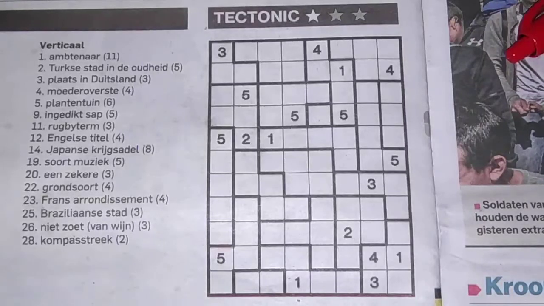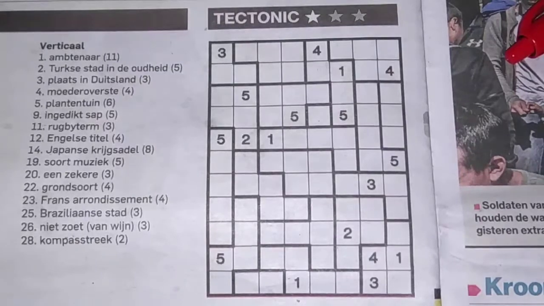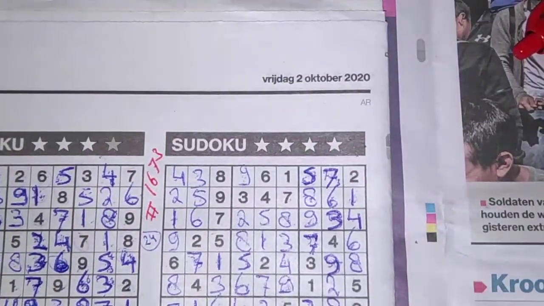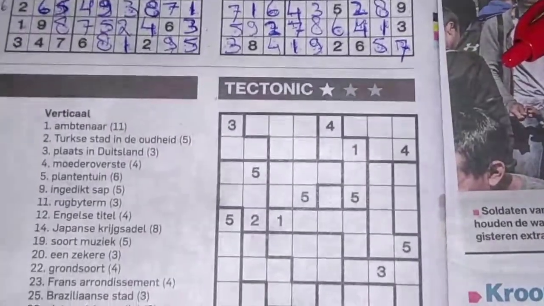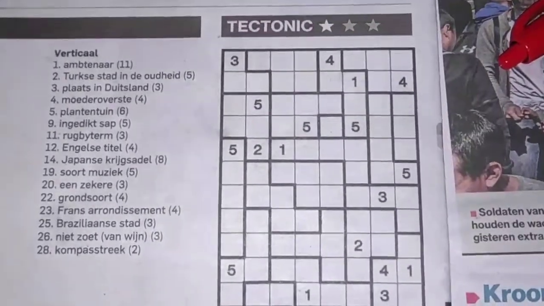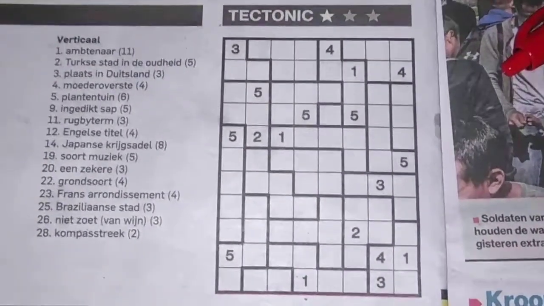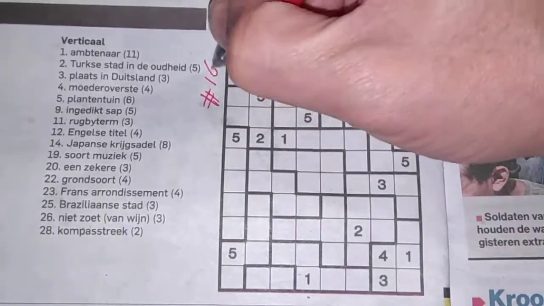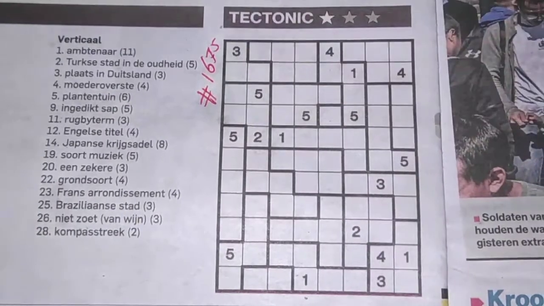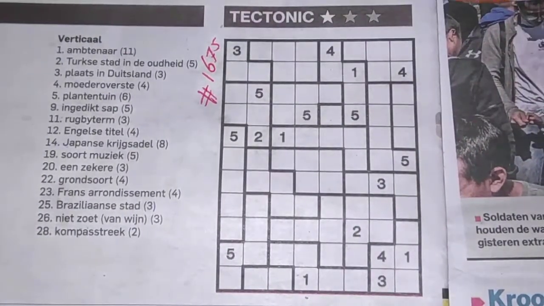Hello guys, welcome back. In this additional of today's newspaper, Friday, October the 2nd, 2020, there are two tectonics left. The first tectonic is a tectonic with a 1 star. This tectonic will be number 1675. Alright, so let's get started.